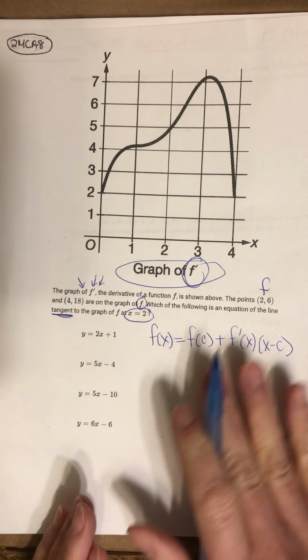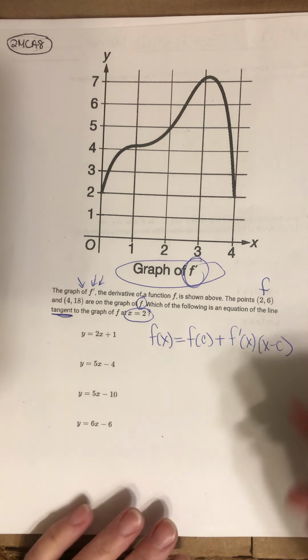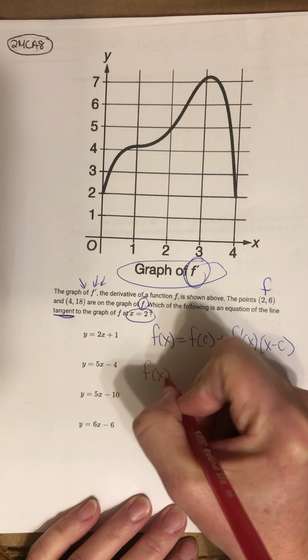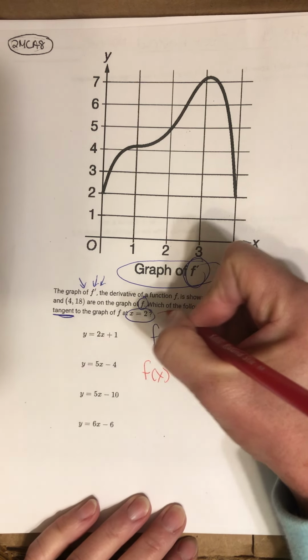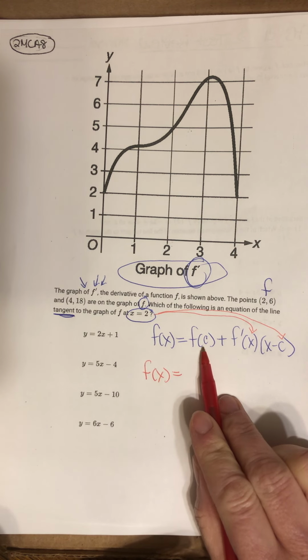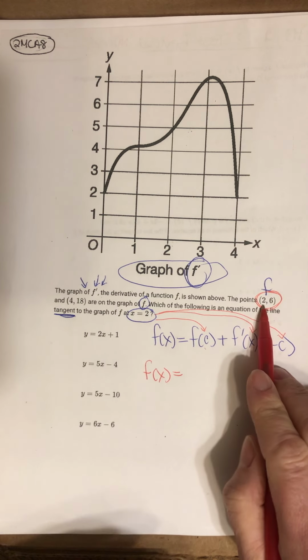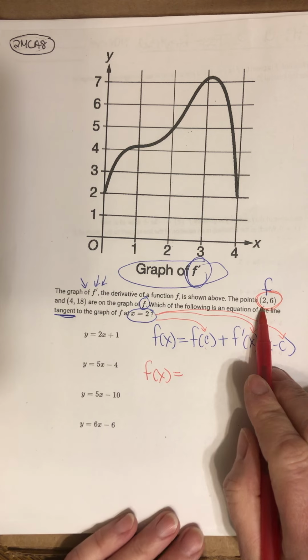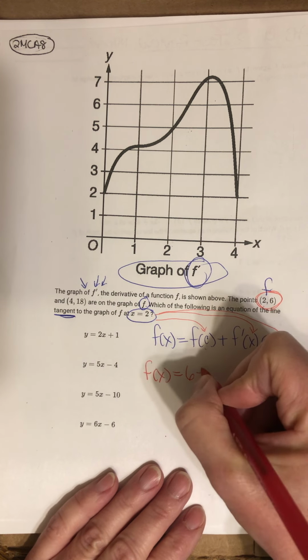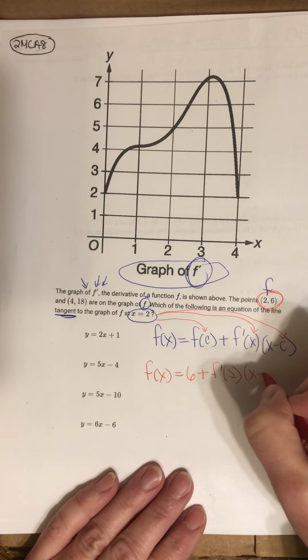Notice I have marked this problem up a lot. That is what you should do when you're reading a problem. Mark it up to help yourself out. First of all, normally what's easiest for us is to put the point in. What they told me is that my x is 2, so I'm going to put that right here. Where do I get the value of the function at 2 from? They gave it to me right here. They told me that for the point 2, the function's value is 6. So we now have 6 plus the derivative at 2 times x minus 2.